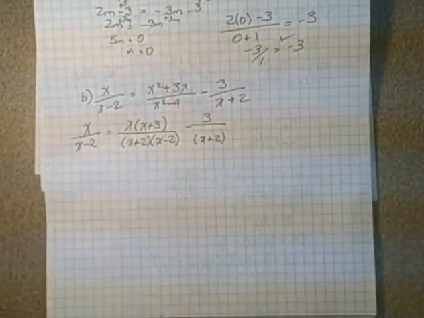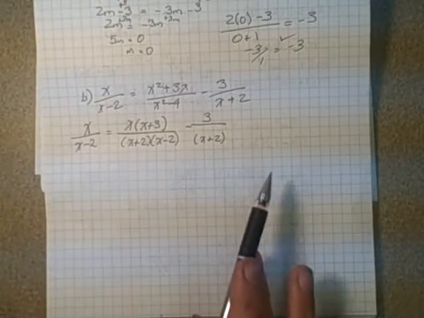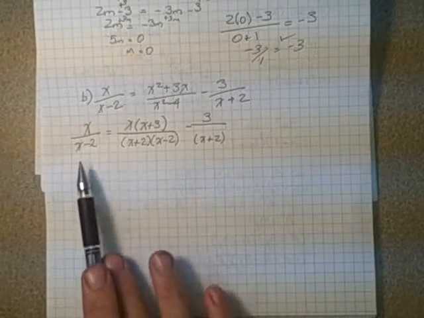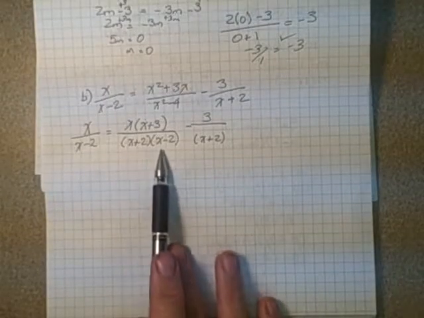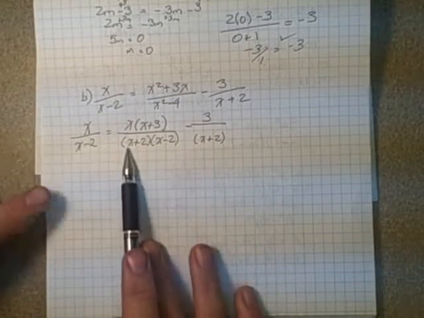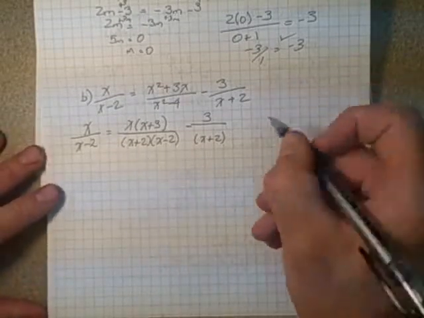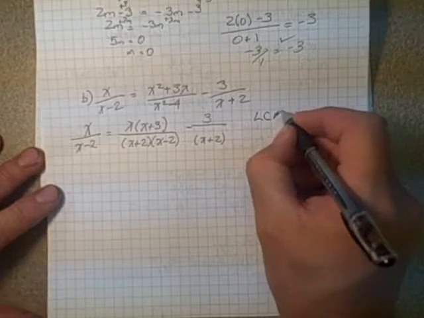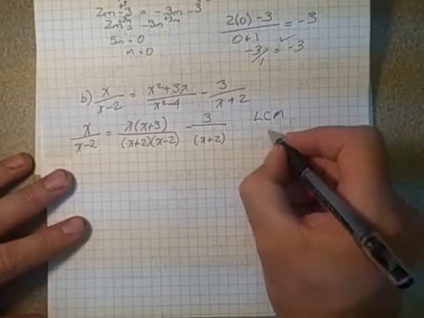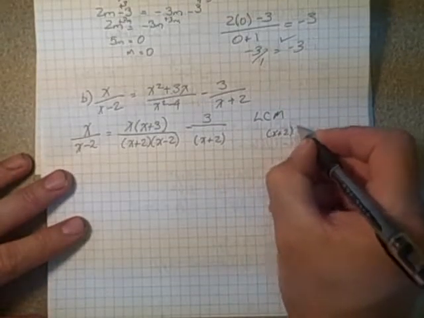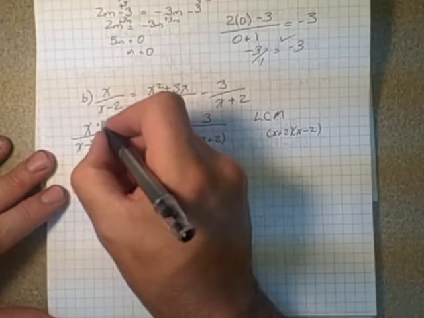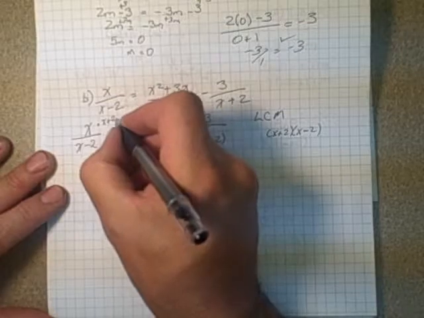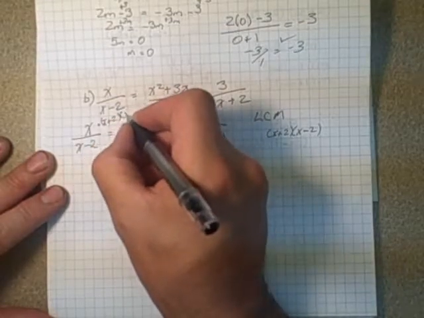So the lowest common multiple, that's the multiple of everything there once. Well, that one already has an x minus 2. That one already has x plus 2, x minus 2. And so our lowest common multiple is going to be both of them together. So our lowest common multiple here, in this case, is x plus 2 times x minus 2. And we have to multiply that right through. So just go x plus 2 times x.